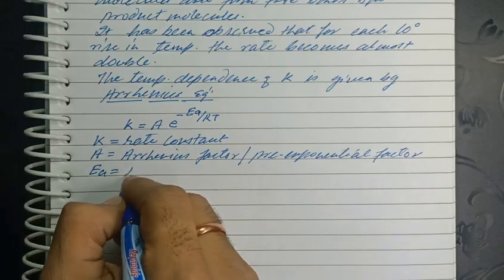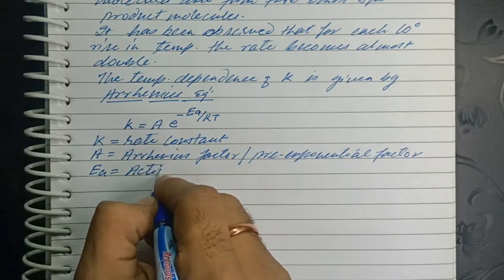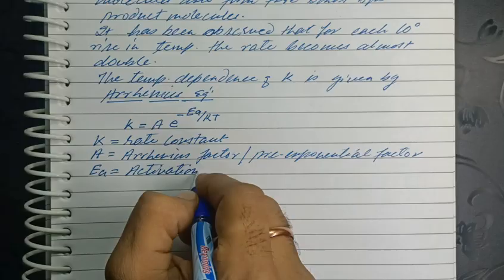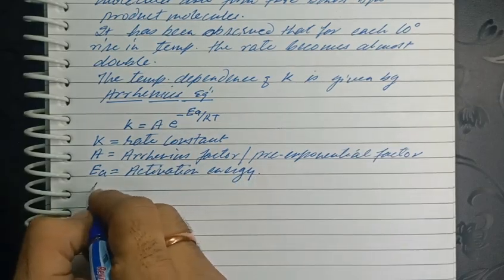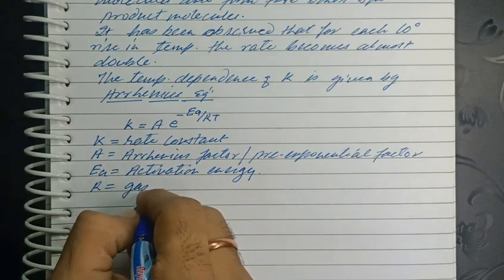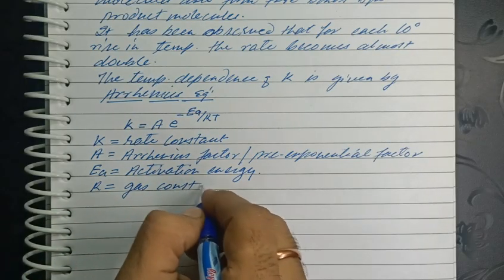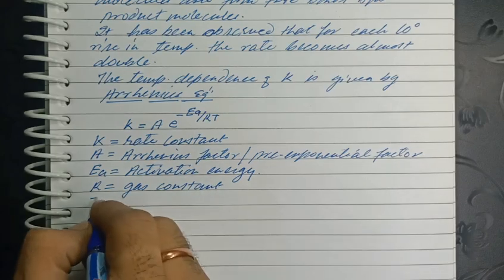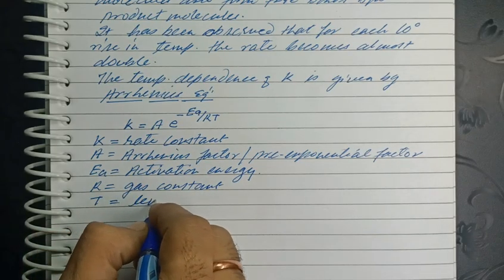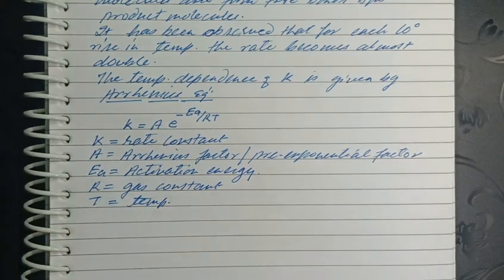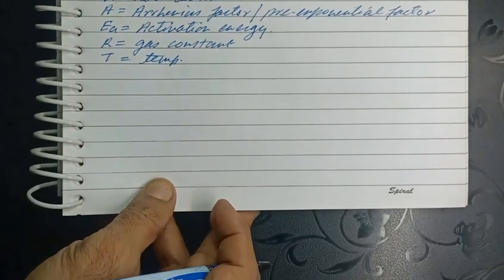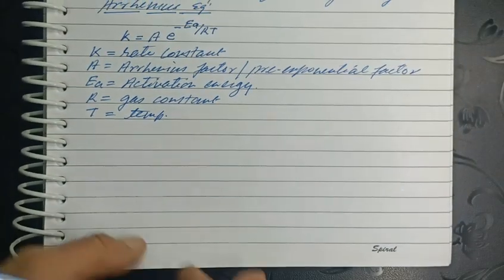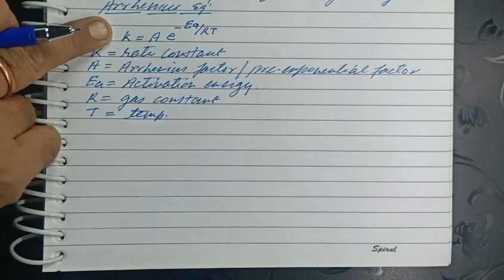EA is activation energy. अभी डिस्कस करेंगे क्या होता है. R is gas constant. T is temperature. Now taking log on both sides, we can solve this equation after taking log on both sides.